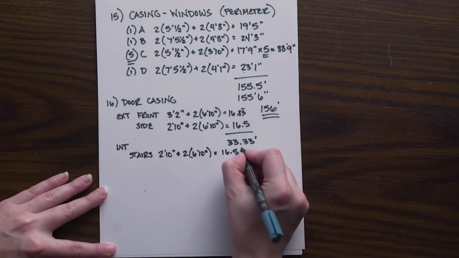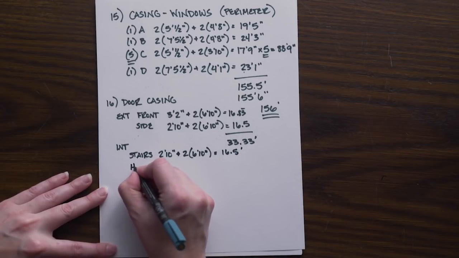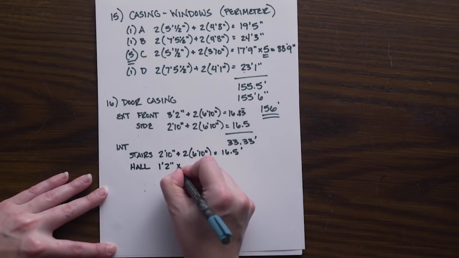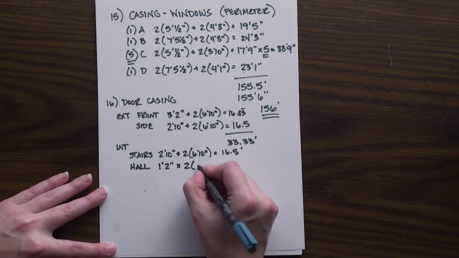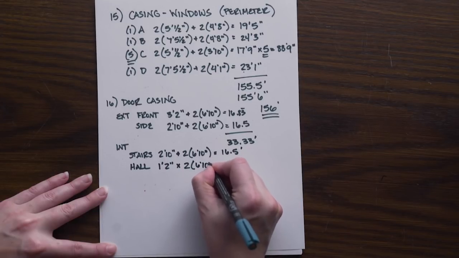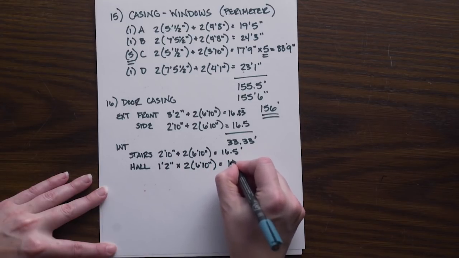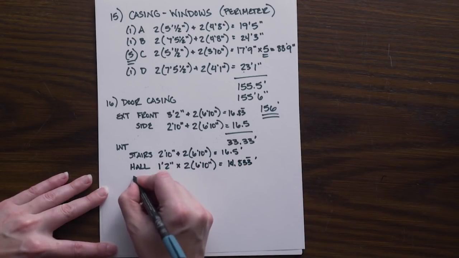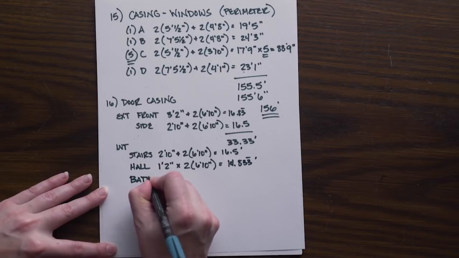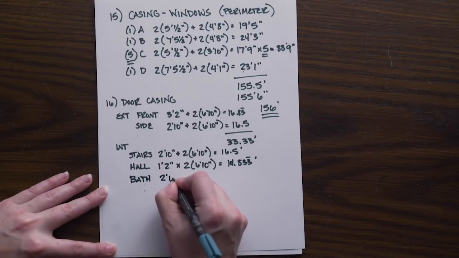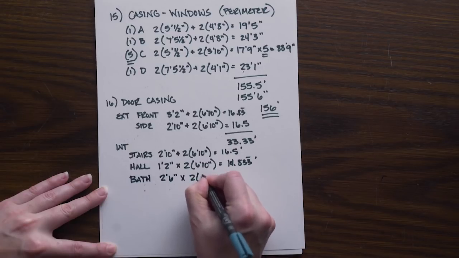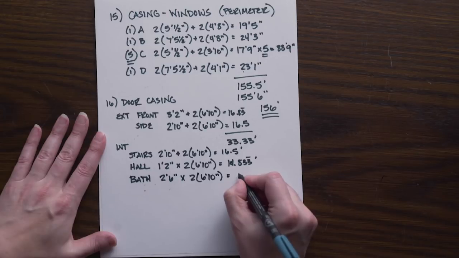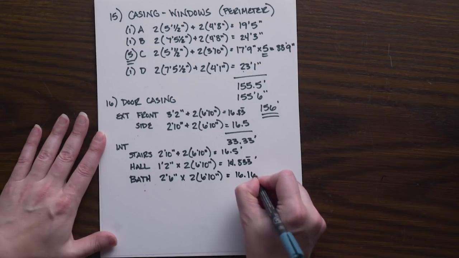We have our hall door, our hall closet door is a 1 foot door, so 1 foot 2 is the rough opening. 2 times the 6 foot 10, 14.833 repeating. Our bath is 2 foot 6 by 2 times our 6 foot 10 rough opening height, 16.1667.